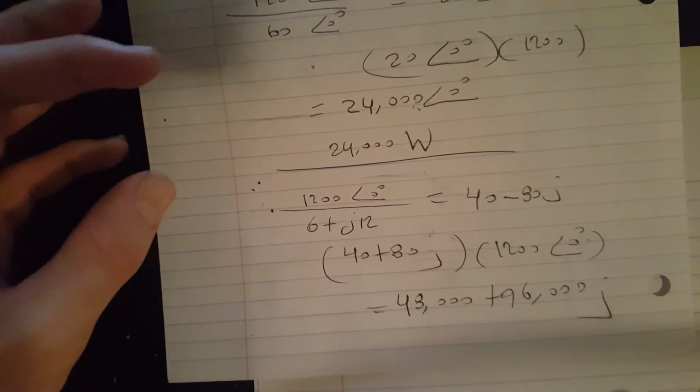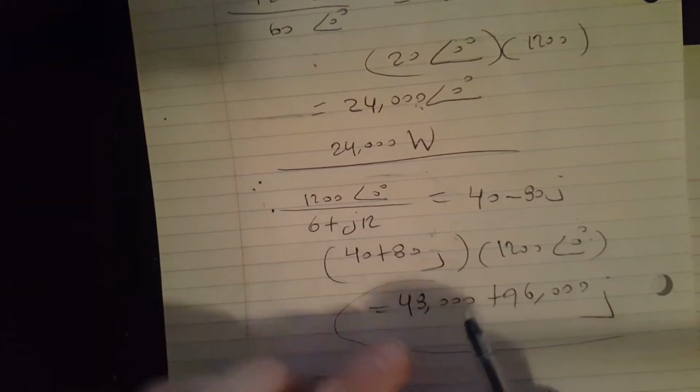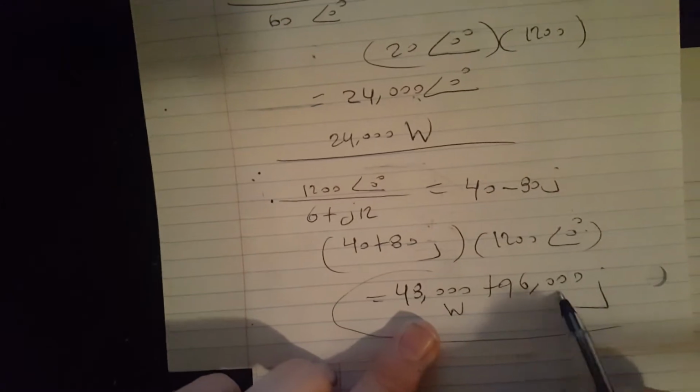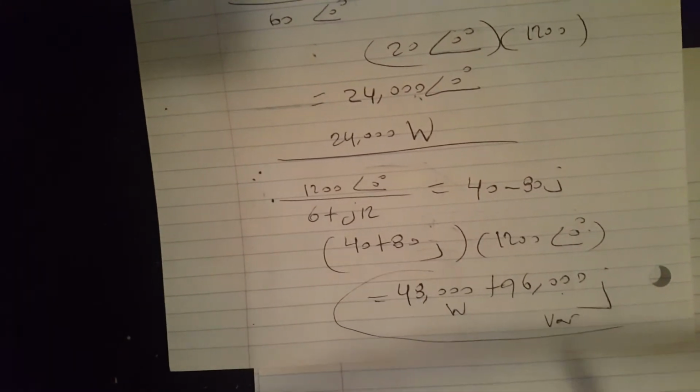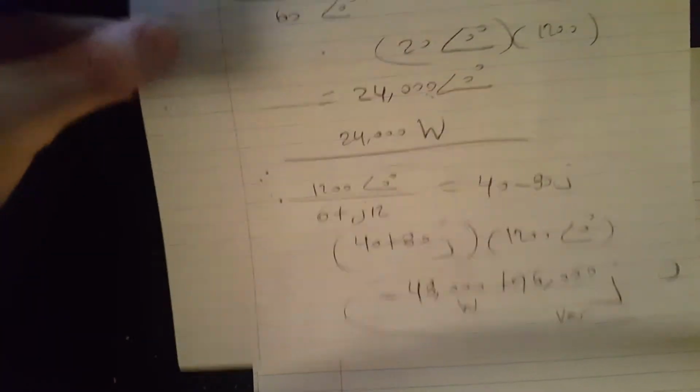Next, what's the units of this one? This one is watts. What's this one? VAR. Yeah. 96,000 is VAR and 48,000 is the watts, because 48,000 is the real one.